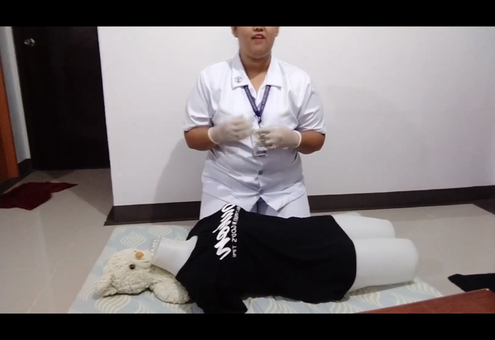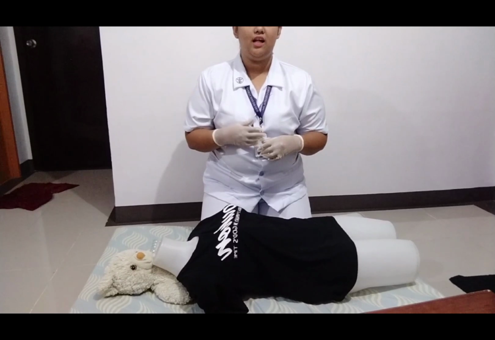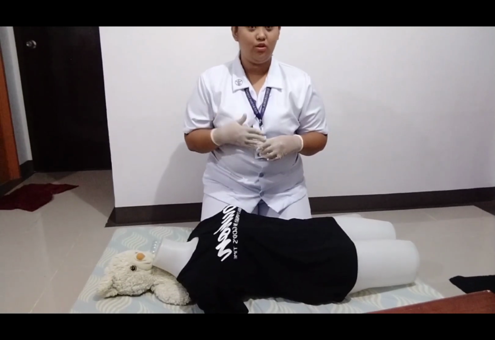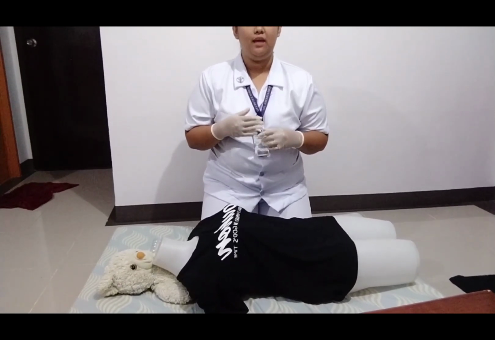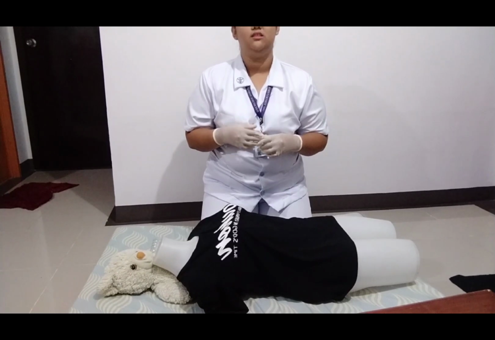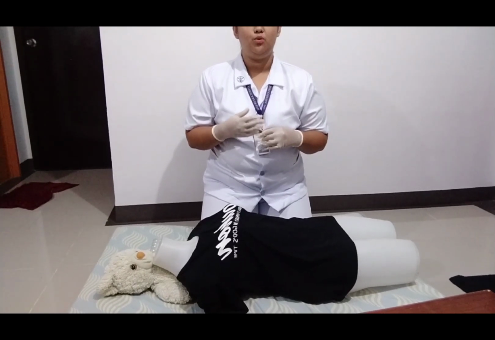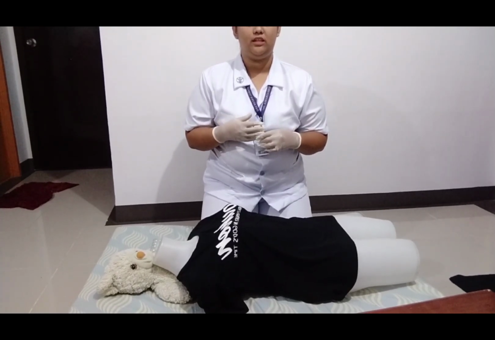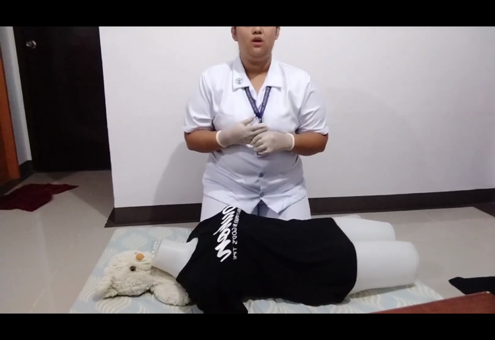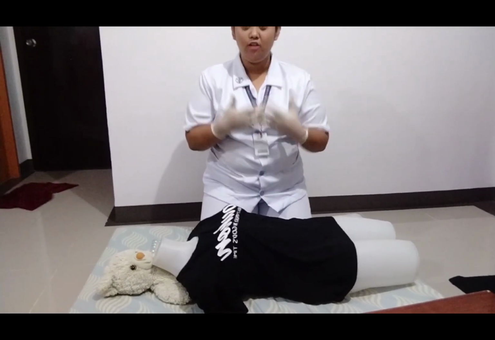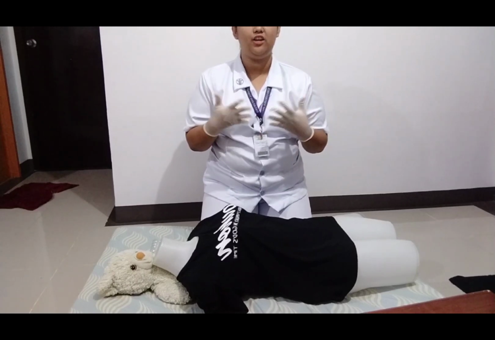A hazard could be a fire, falling debris, chemicals, or anything that could potentially harm us, because if there is a hazard present and we get injured, we will be unable to help and assist the patient. Safety would also include the use of personal protective equipment such as the gloves, which I already have in here.